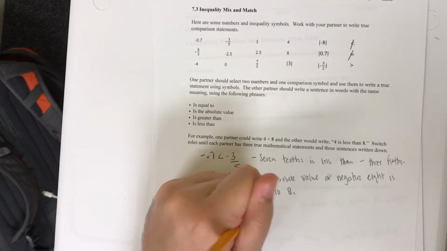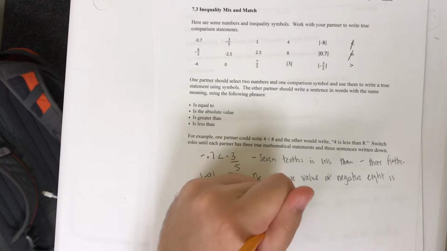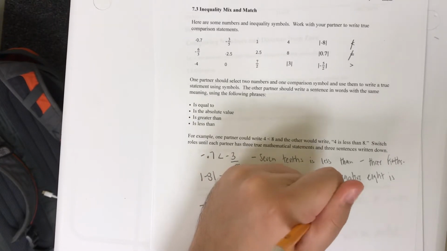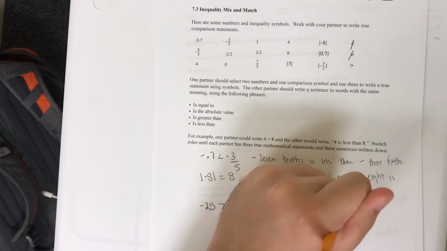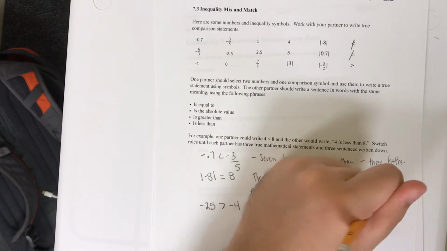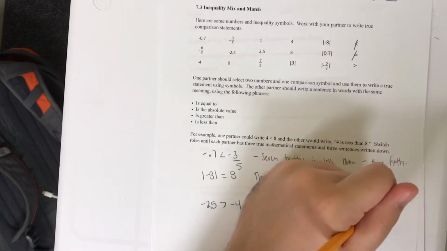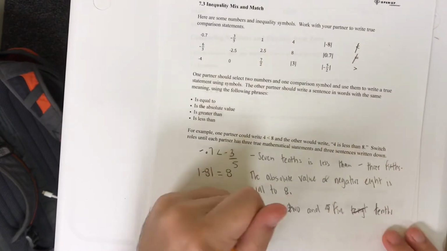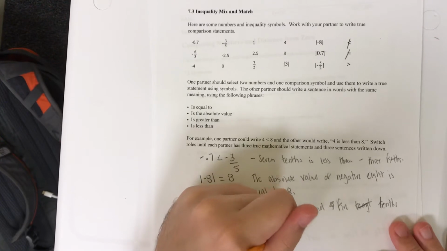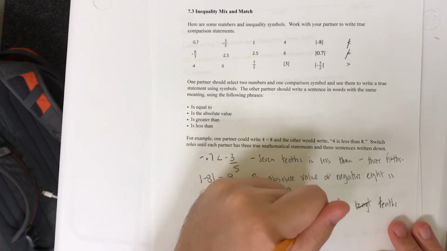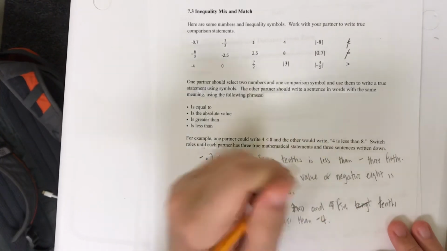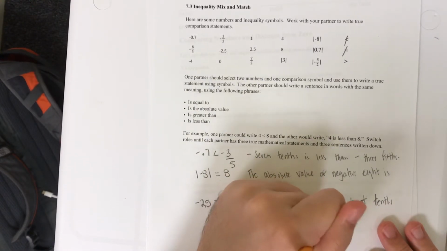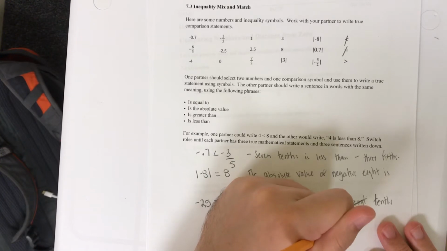So negative 2 and 5/10 is greater than negative 4. I'm spelling things wrong. I need to spell that out, negative 4. Yeah, I'm getting real lazy.